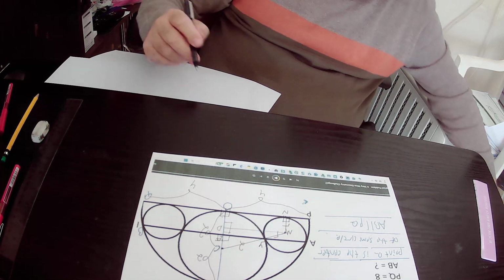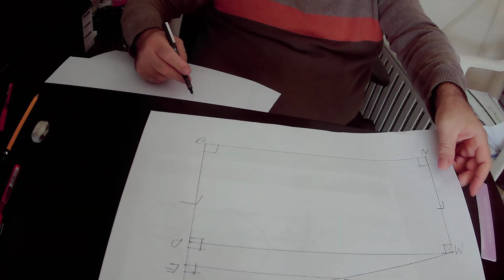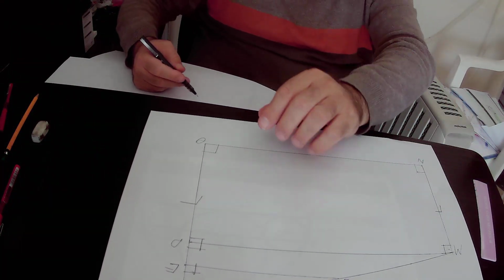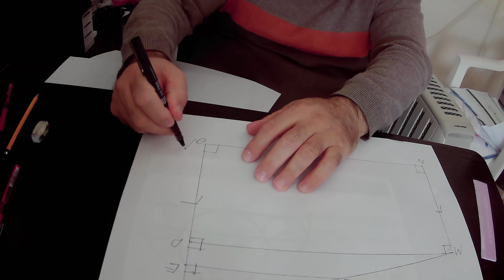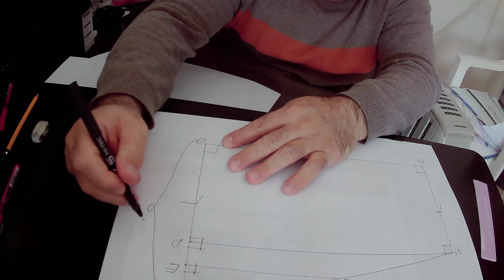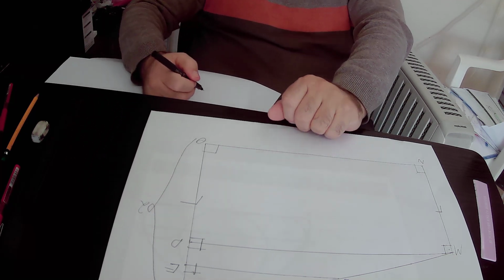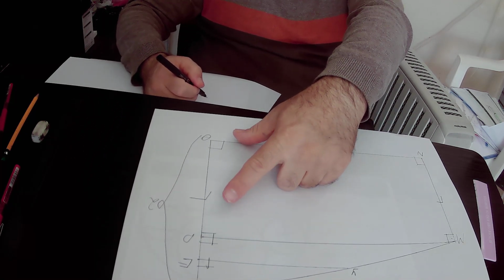So CO, the radius of the middle circle, equals 2 units. And DO equals R.